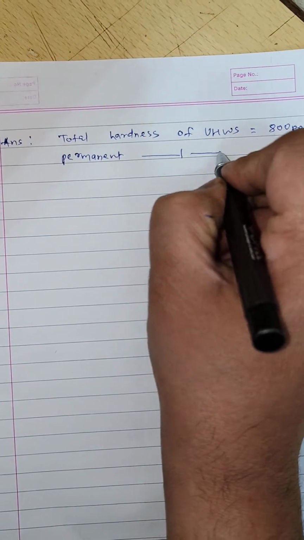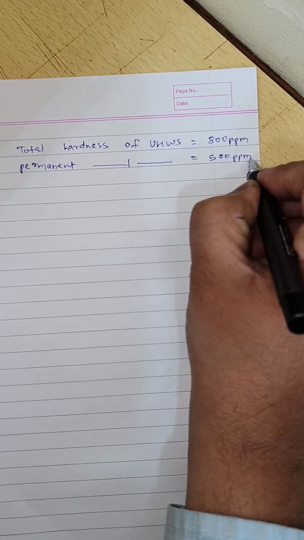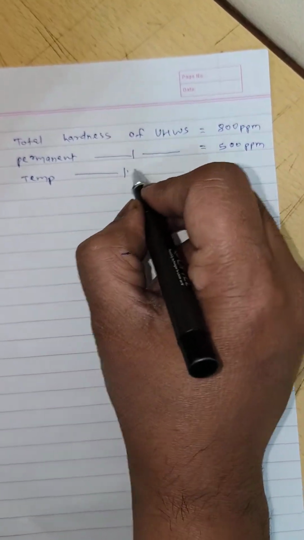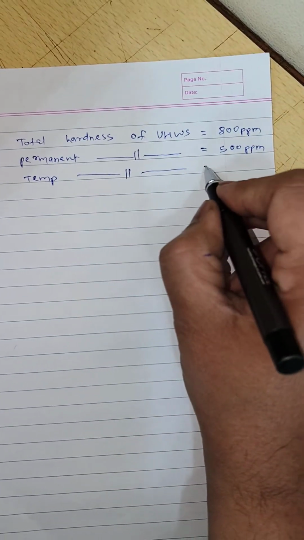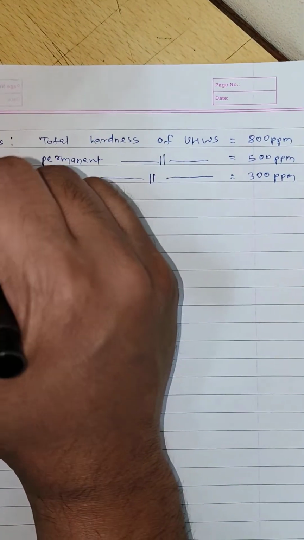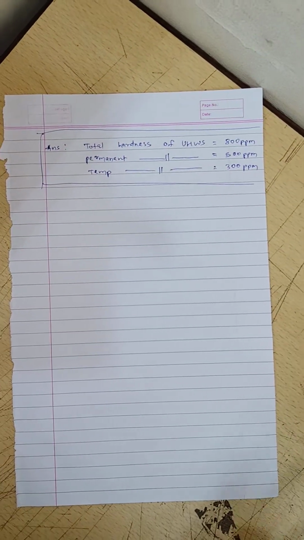Permanent hardness, we can write, 500 ppm, and temporary hardness will be 800 minus 500, which is 300 ppm. This is how you get the final answer. Okay, thank you.